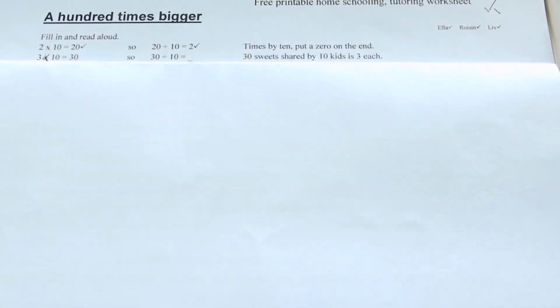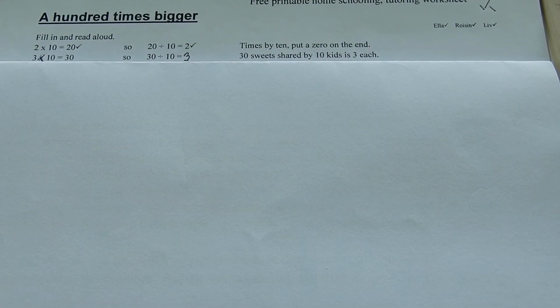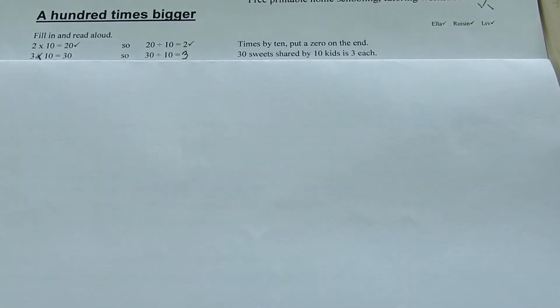3 times 10 equals 30. 30 divided by 10 equals 3. Yeah, this is a triad. 3, 10, 30. They go together. You could also do 30 divided by 3 equals 10. In one order they times, in the other two orders they divide. They're a triad. These three numbers go together, just like these three numbers go together.